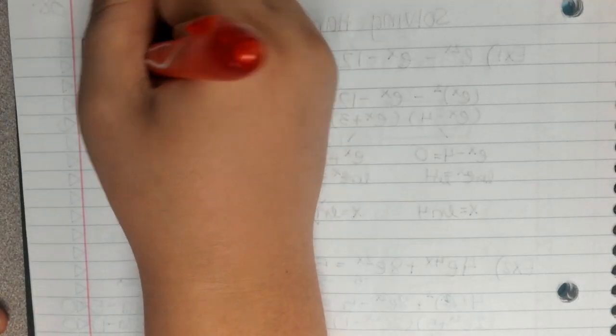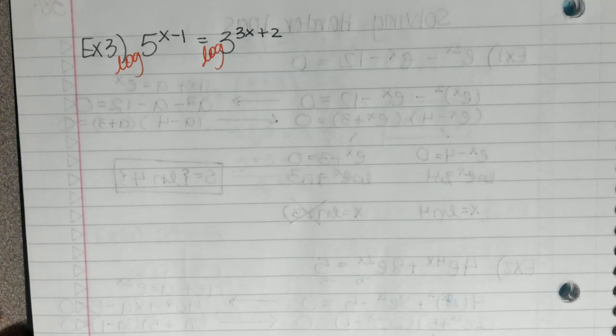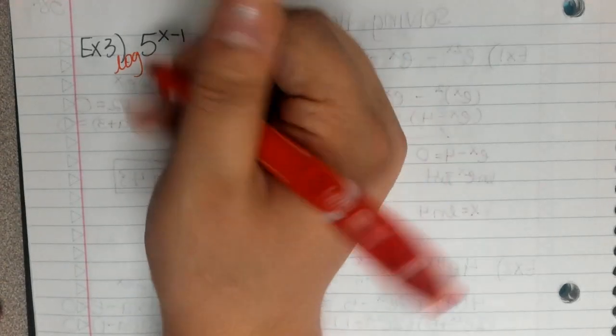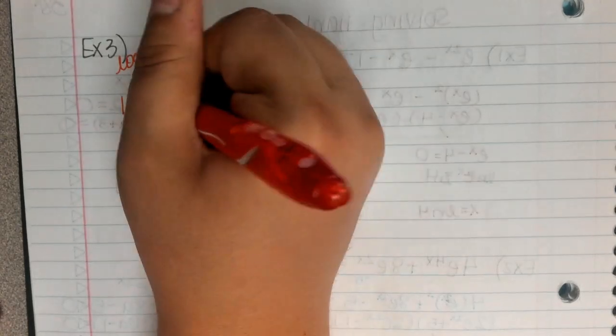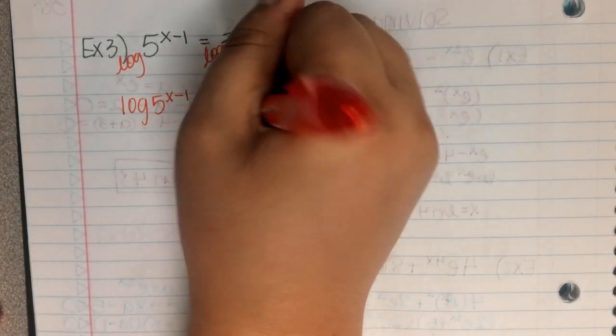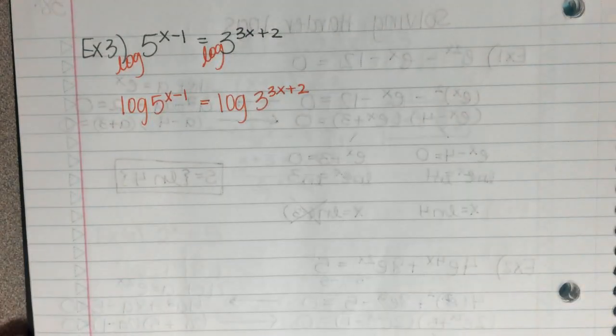And we're common logging both sides. You could natural log both sides. You could log base 5 both sides. I'm just going to do common log for the sake of this problem. This is going to give me the log of 5^(x-1) equals the common log of 3^(x+2). What would you do next?